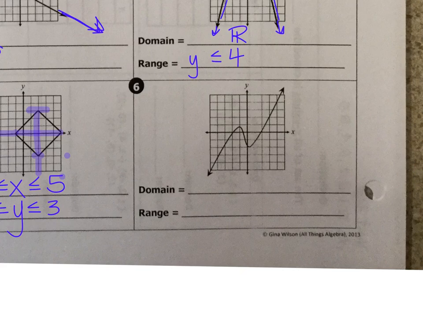All right, let's look at this one. This one is forever going up and to the right and forever going down and to the left. If I'm forever going right and left, I'm all real numbers. If I'm forever going up and down, I'm all real numbers. All right, turn the page.